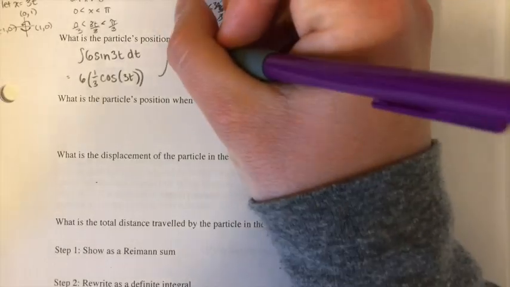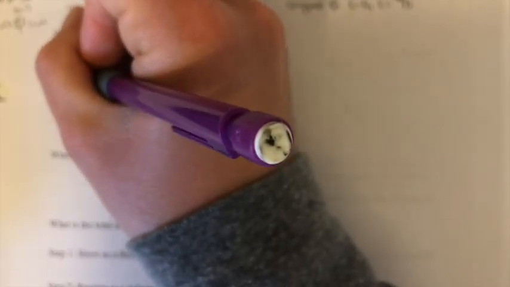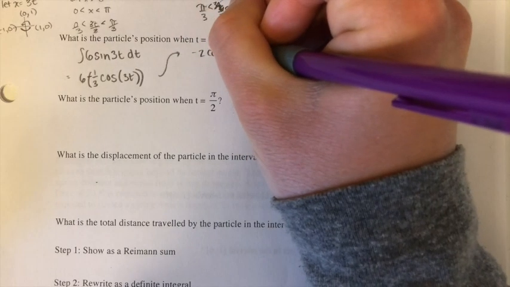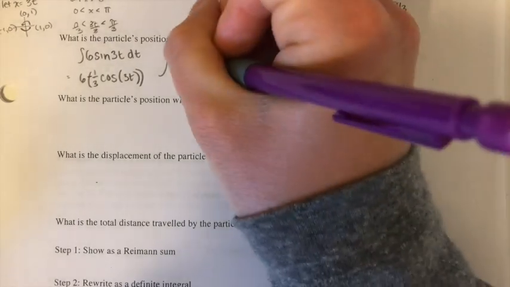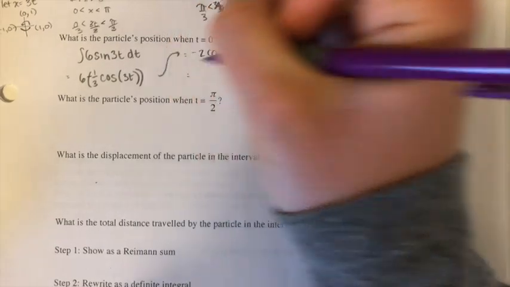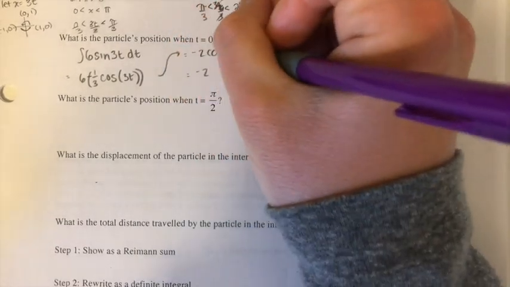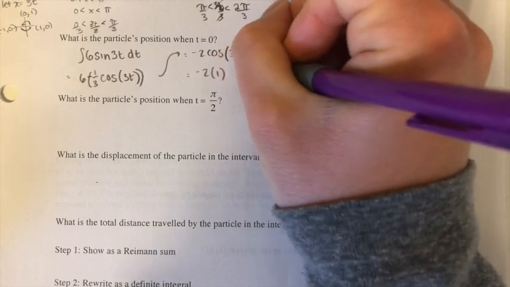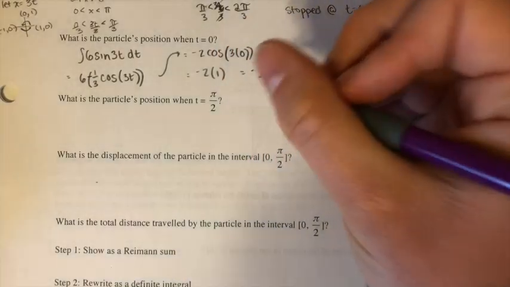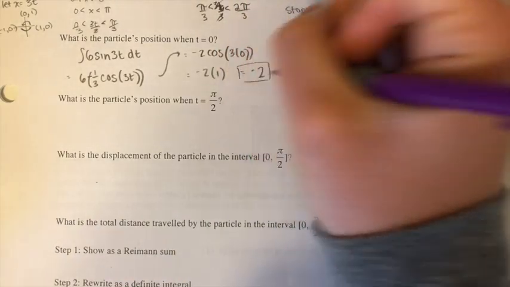So if we then plug in a 0, we're going to have this thing. Oh, this should be a negative. Sorry, the integral of sine is negative cos. So let's add that negative in there. It's going to be negative 2 cos of 3 times 0. Cos of 0 is a 1. So the position at time equals 0 is negative 2.